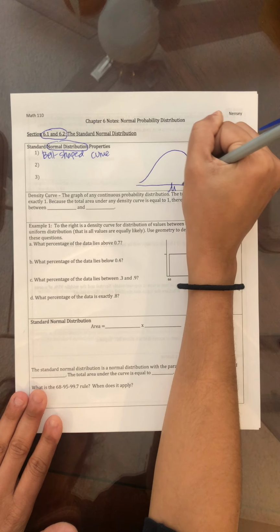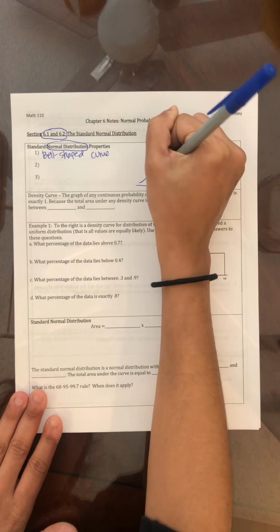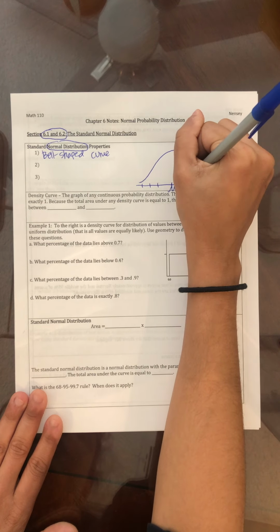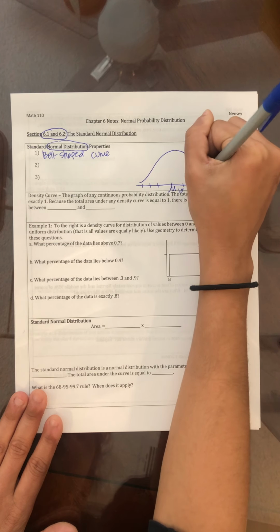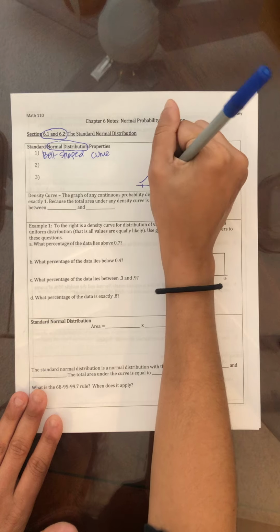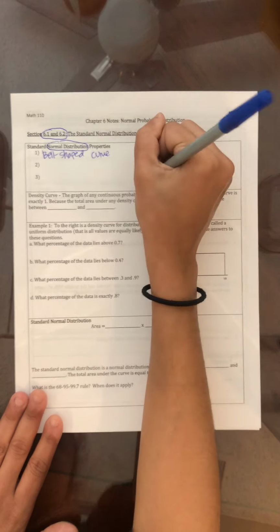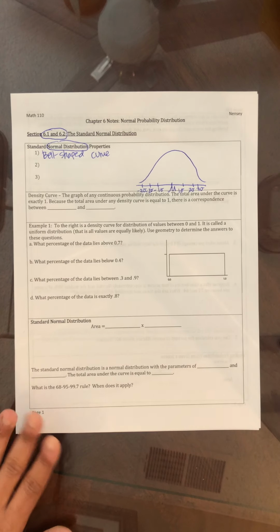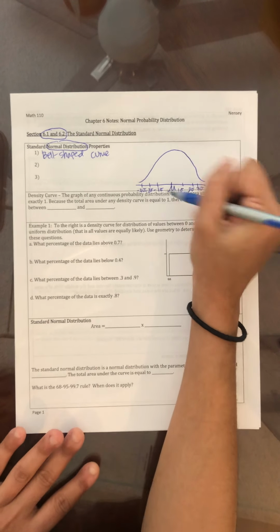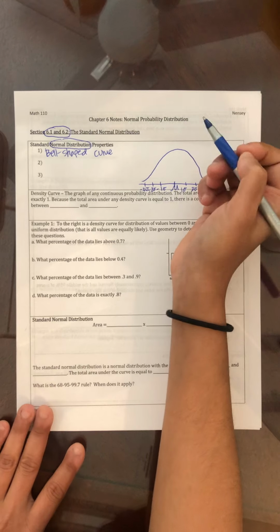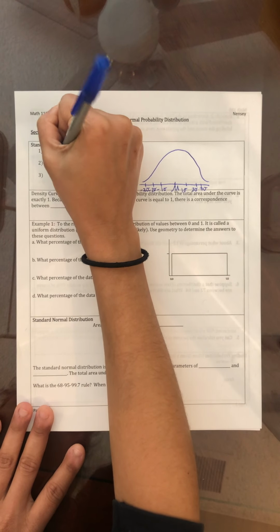And then to find your values, you use your standard deviations, and you would add and subtract them. So this was 1 standard deviation, 2 standard deviations, 3 standard deviations, and then 1 below, 2 below, and 3 below.